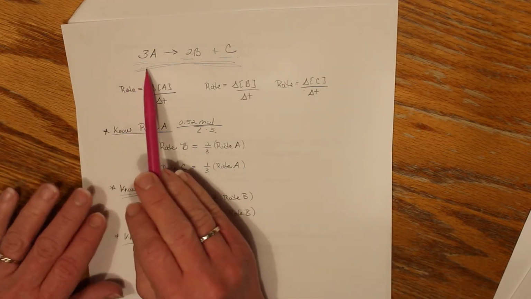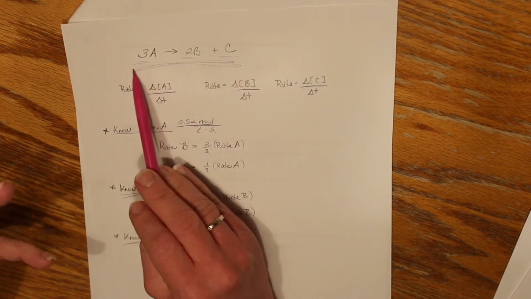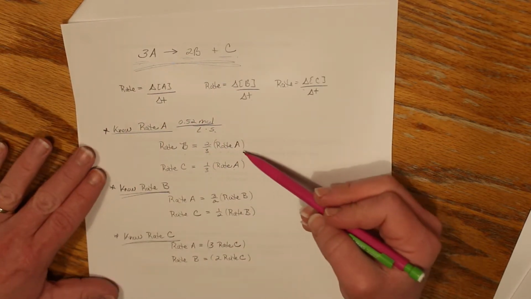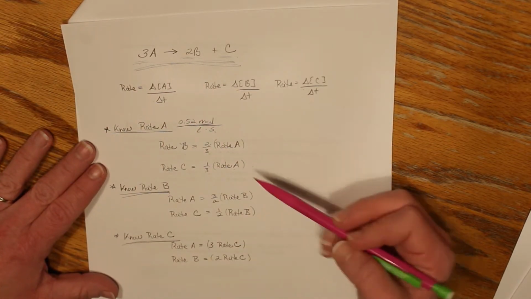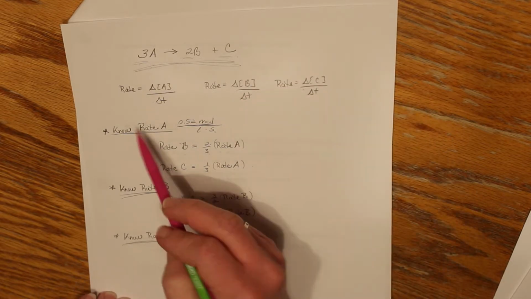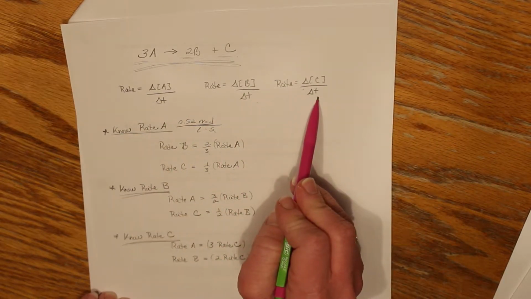So this would be the extent of a more complex reaction where each of these has a different coefficient. And if you have any questions as to how I came up with these ratios, of course, you can ask me in class. All right, so these are rate expressions.